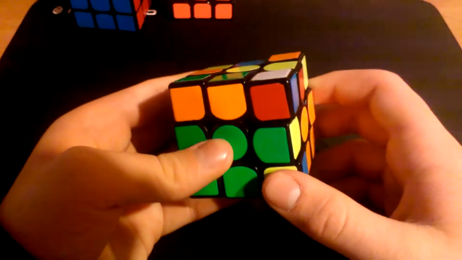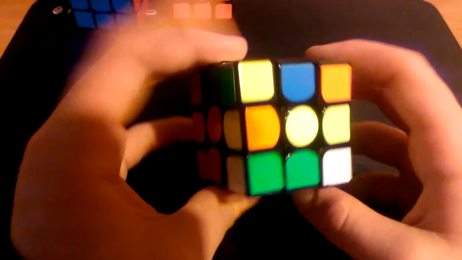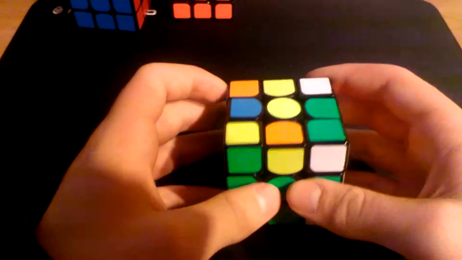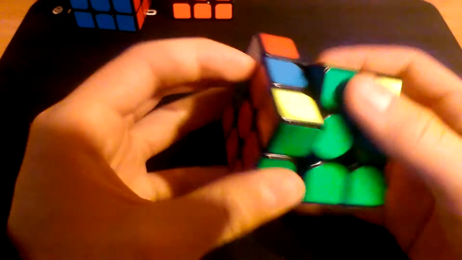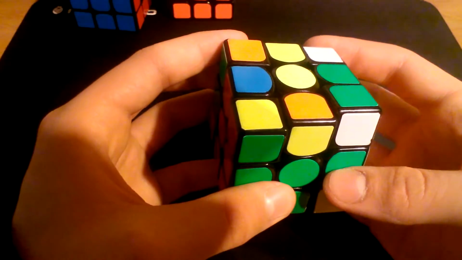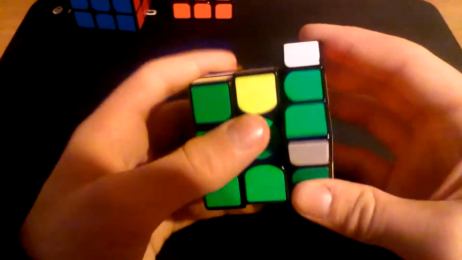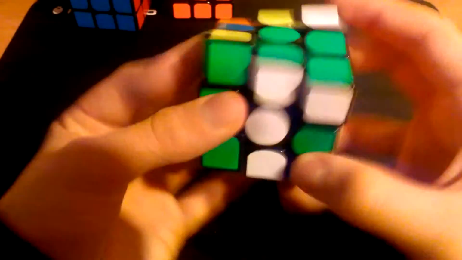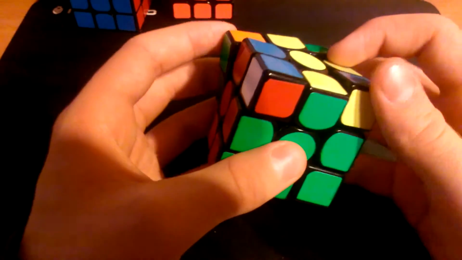So I would do a slash, and basically this is still oriented. And if I do another slash, or if I do this insertion, I don't know what to call it, it will still be oriented. But now I have to think whether I like this better, or if I like this better.